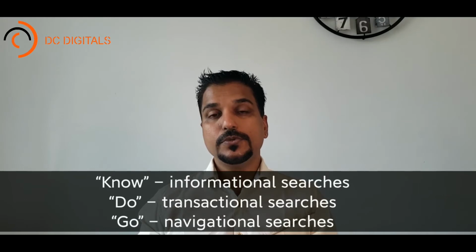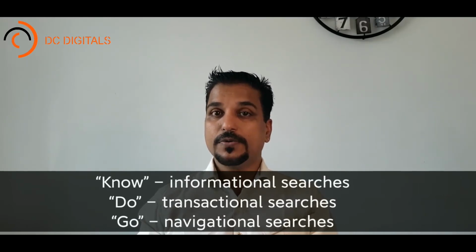They call them informational searches, transactional searches, and navigational searches. Google took this concept and broke it down into 3 simple words by using know, do, and go as part of your research. You can bucket keywords by intent, making know, do, and go actionable.